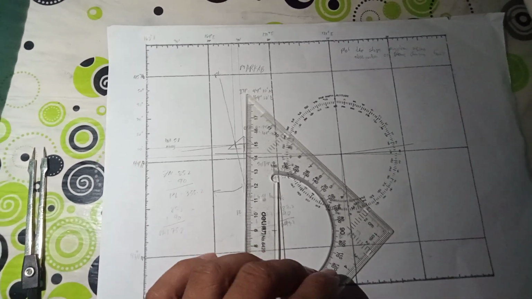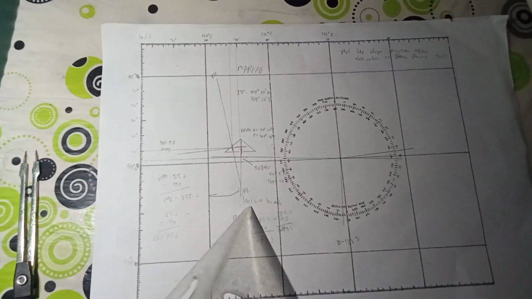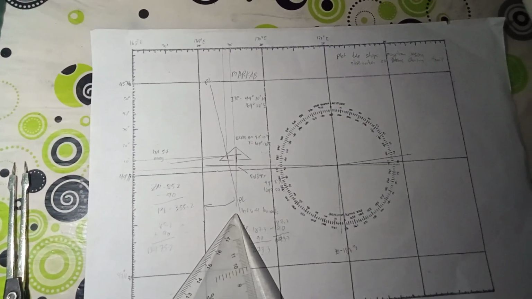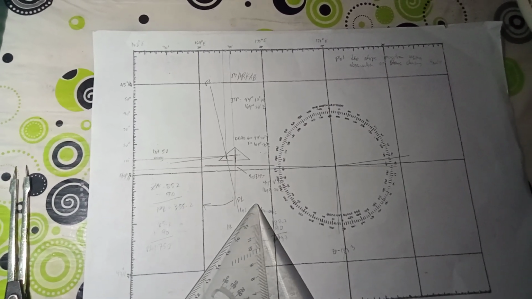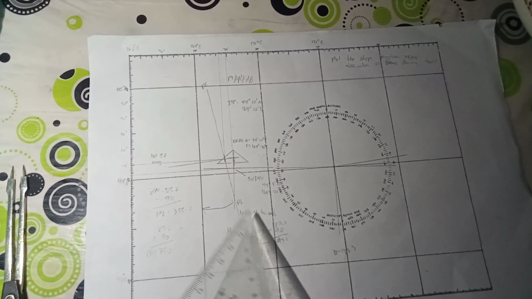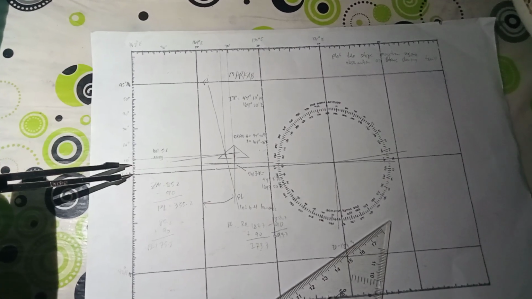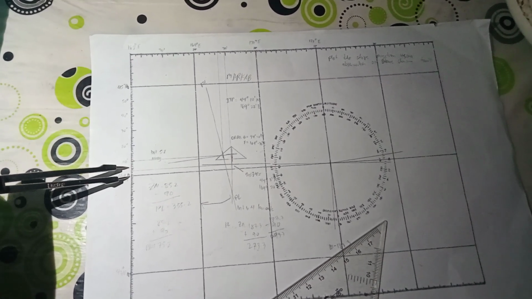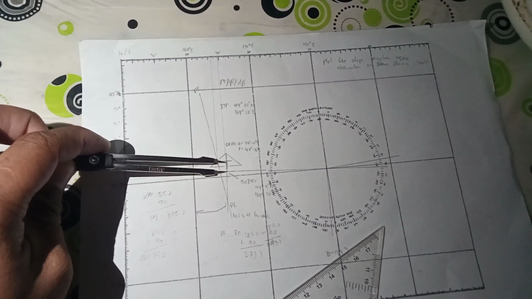Next to do is get the intercept. Our intercept is 6.4 towards. Just measure here 6.4 towards, then bring it to the DR position.